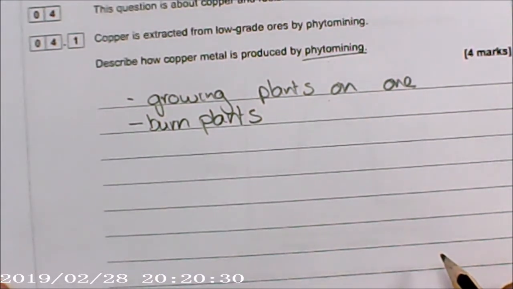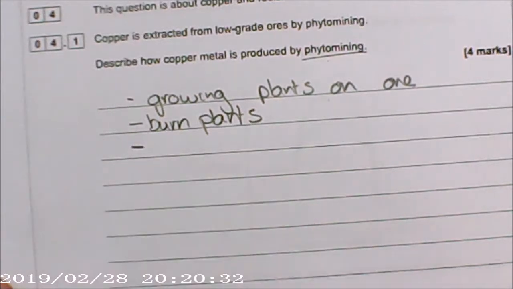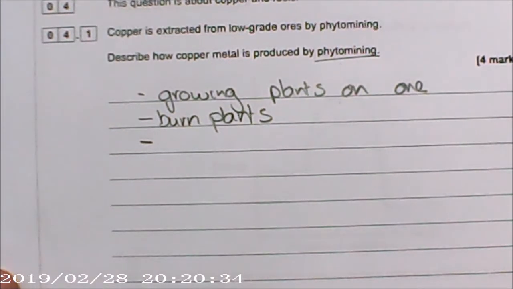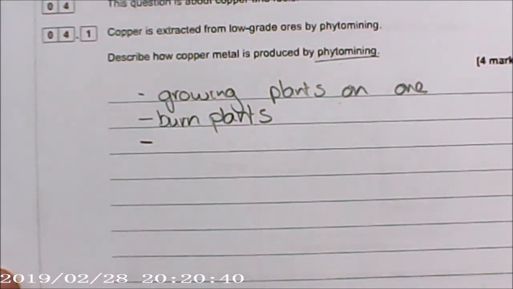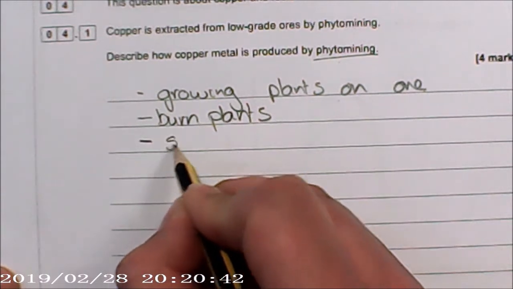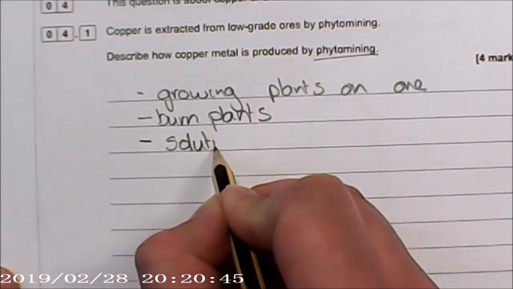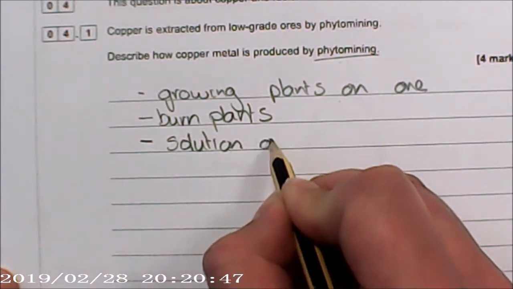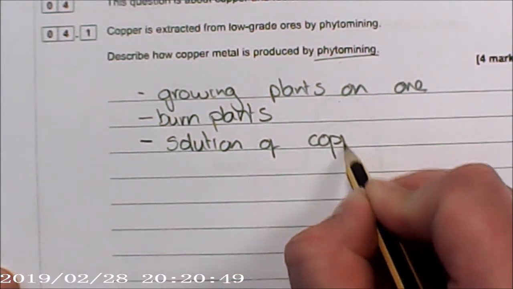So then we need to make, after we burn them, a copper solution, a copper compound solution. So we normally do that by dissolving it in acid, and that gives us a solution of copper compound.